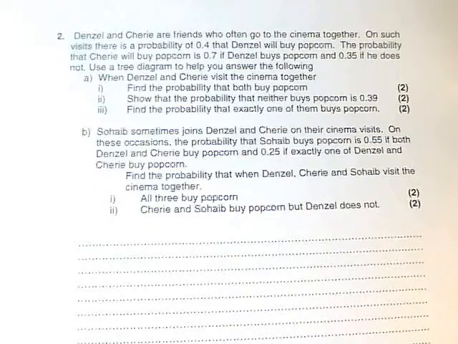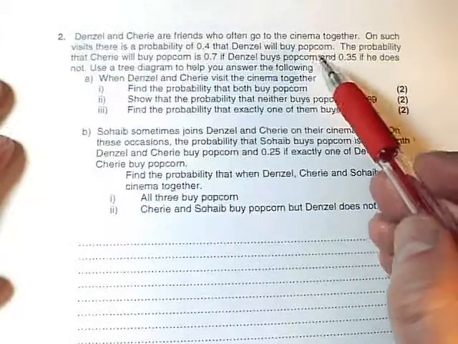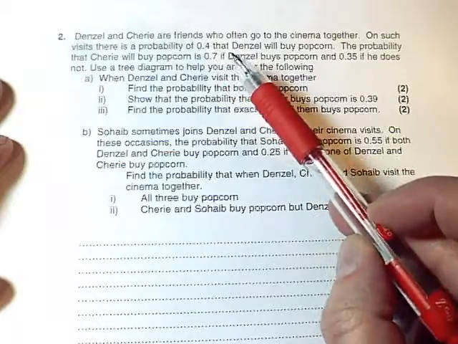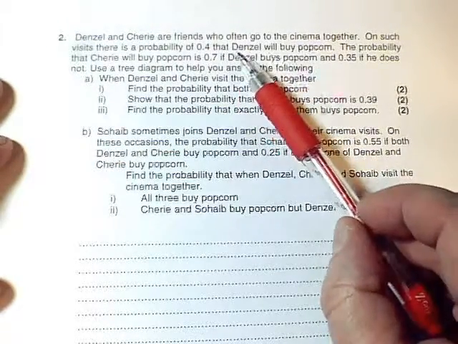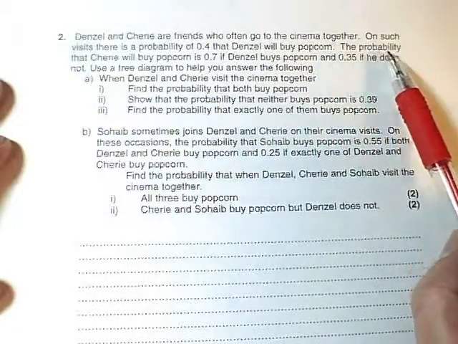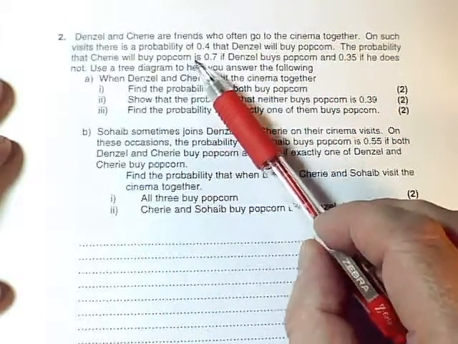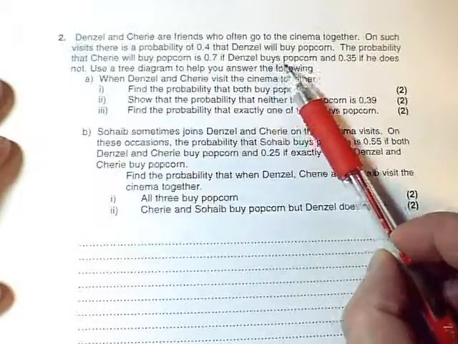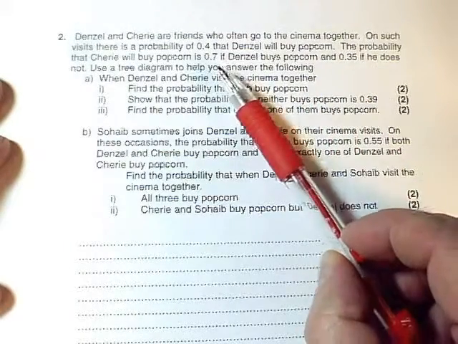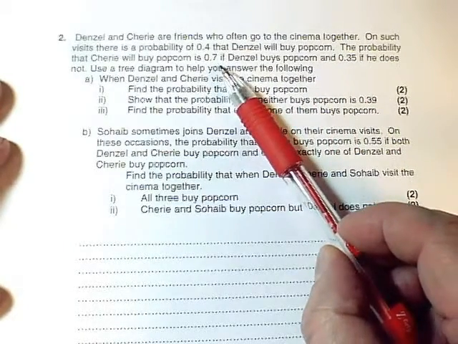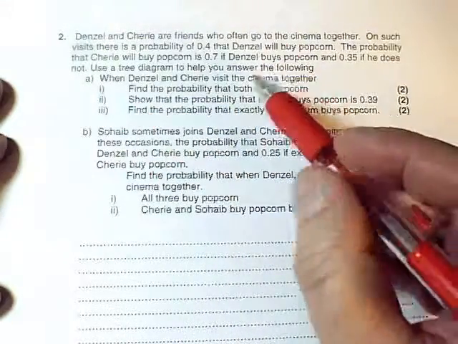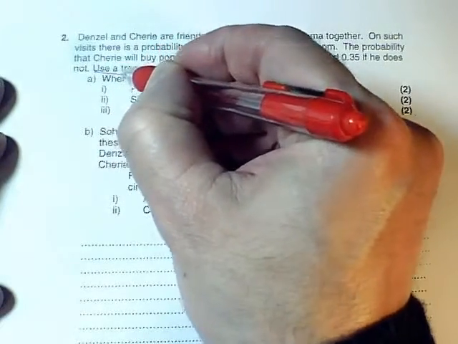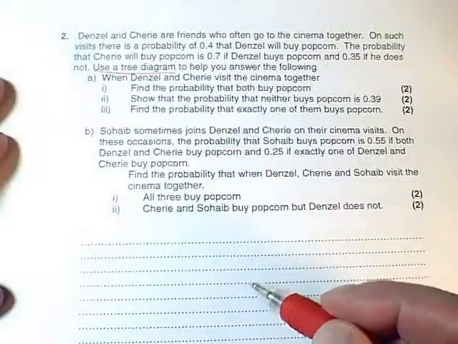Okay, this is a probability question, and we can see that Denzel and Sherry might each buy popcorn. We've got the probability that Denzel will buy popcorn, and then the probability that Sherry will buy popcorn if Denzel buys popcorn. So that means that this is a conditional probability, and there's a big hint. If it's conditional probability, this is likely to be true anyway, but it tells us to use a tree diagram.